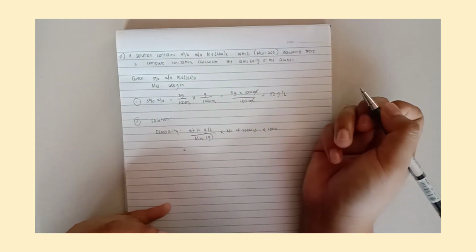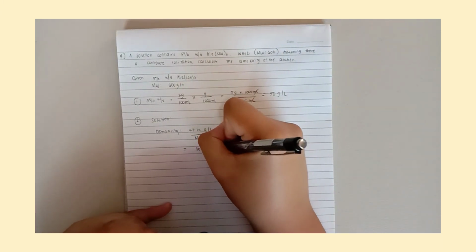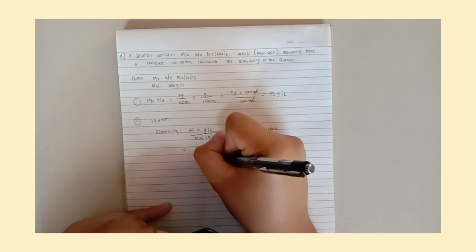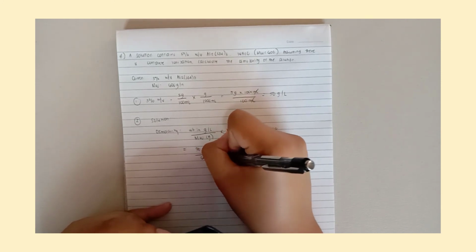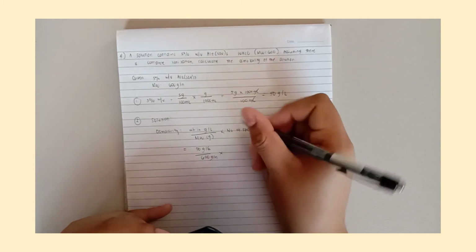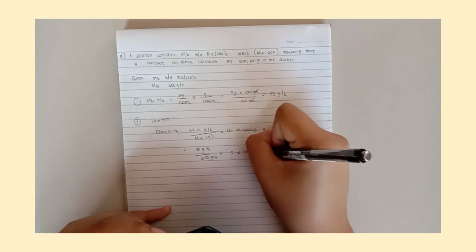So, yung weight in gram per liter natin is 50. And yung molecular weight natin, which is yung 600 gram per mole, times number of species is 5 times 1,000.